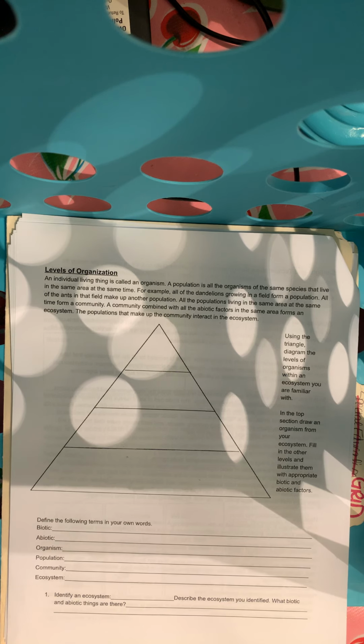Levels of organization. An individual living thing is called an organism. A population is all the organisms of the same species that live in the same area at the same time. For example, all the dandelions growing in a field form a population. All the ants in the field make up another population. All the populations living in the same area at the same time form a community. A community combined with all the abiotic factors in the same area forms an ecosystem. The populations that make up the community interact in the ecosystem.